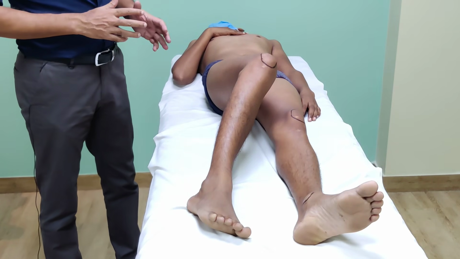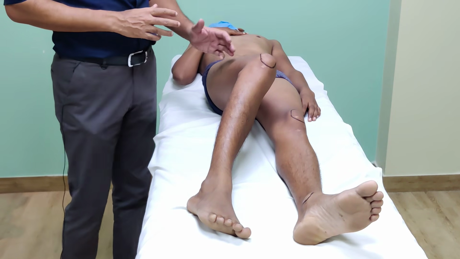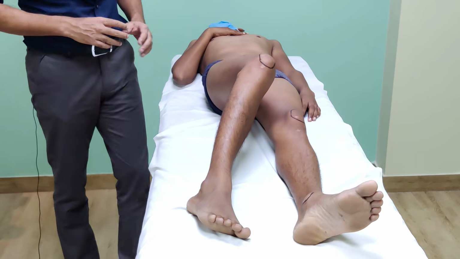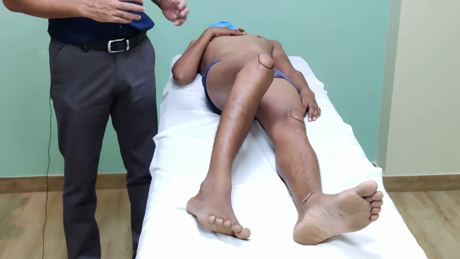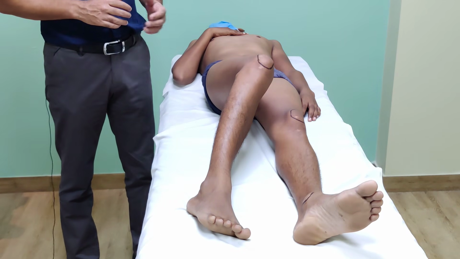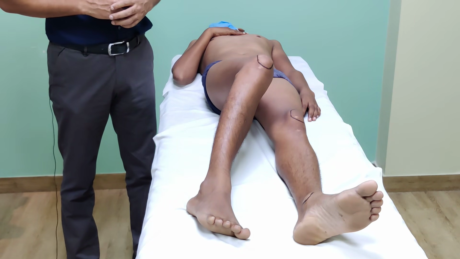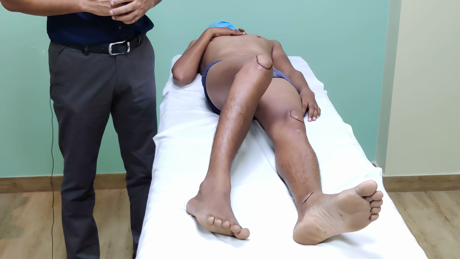On this occasion, if you can see, the hip is flexed, it is also adducted, and it is internally rotated. Now this is an extremely common deformity that you will see in posterior dislocation of the hip.